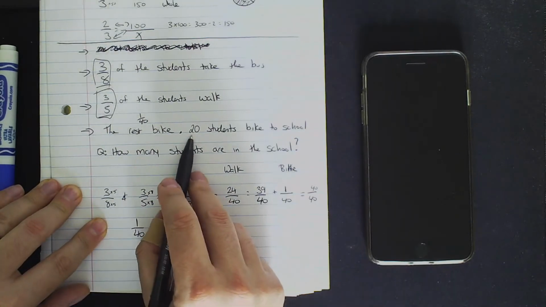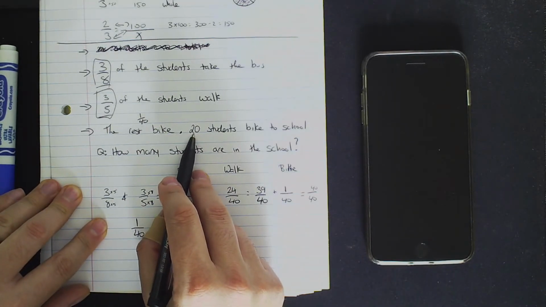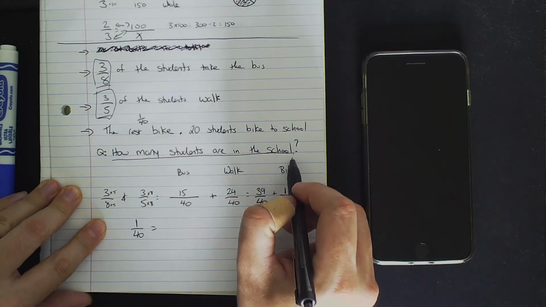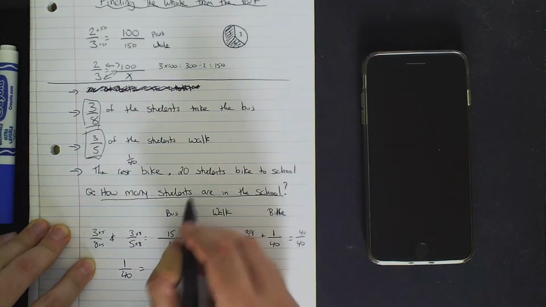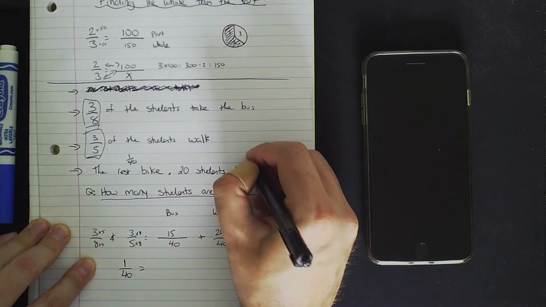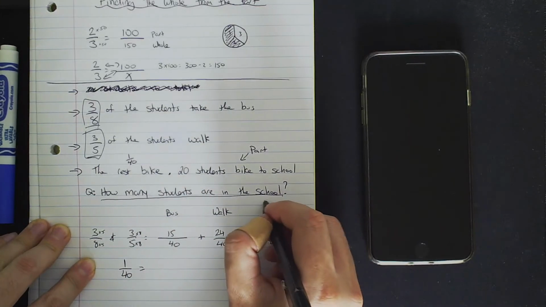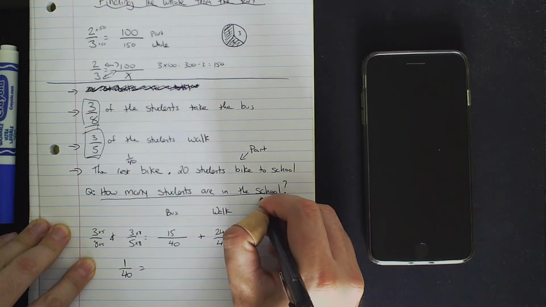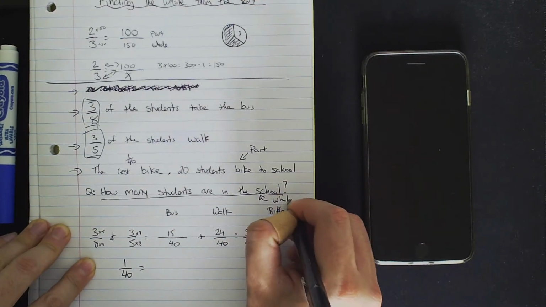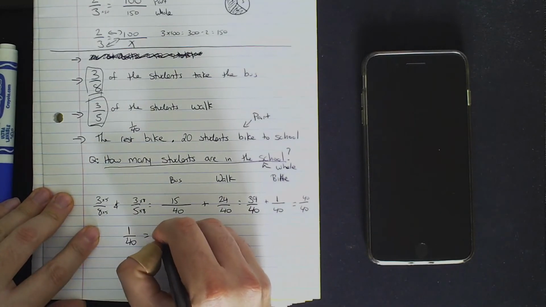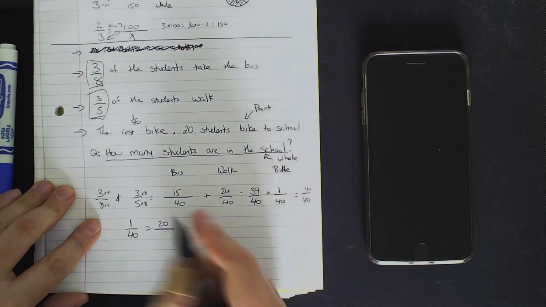And we know the total number of students that bike is 20. We are looking for how many students are in the school. So in this case, the 20 students who bike to school, this is the part. How many students are in the school? This is the whole. So that means 20 we have to put at the top. We don't know how many kids are in the school.